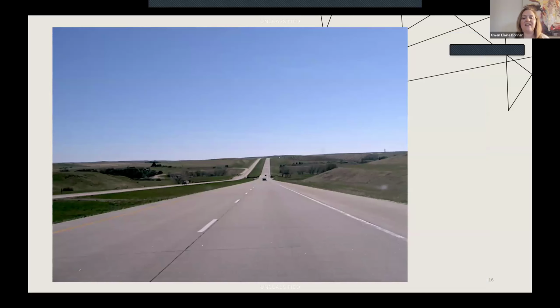So I was just curious after I had everything done, and I was a little disappointed in the terrain and the availability for the transporters to go all the way across. So here's just a picture of Interstate 94 for you.